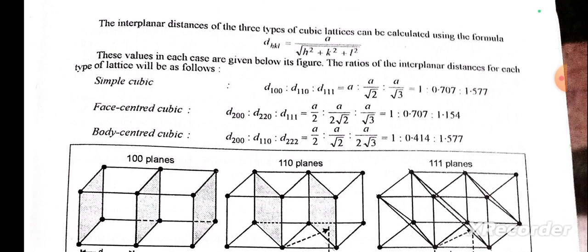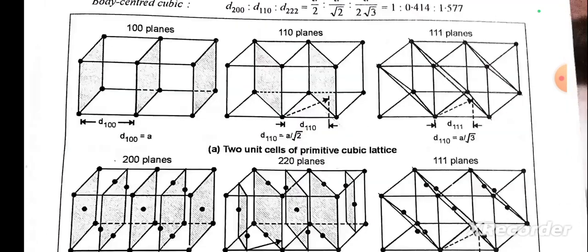The interplanar distance of the three types of cubic lattice can be calculated by using the formula d_hkl is equal to a by the square root of h squared plus k squared plus l squared. These values are easily given by this figure. The table of interplanar distances of these types of lattice is shown below.